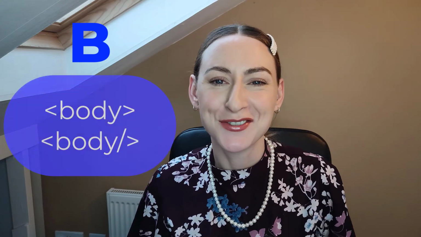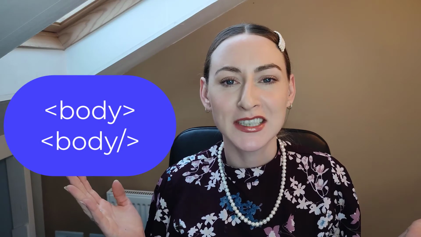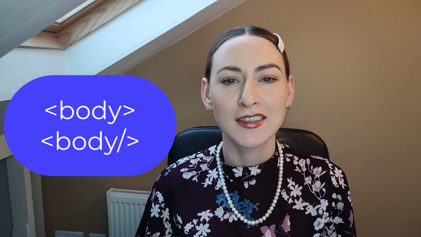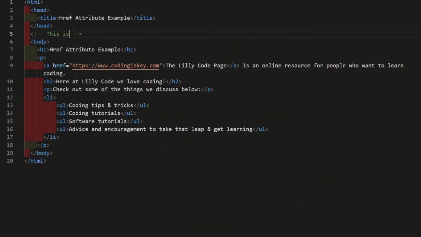So I hear you ask, what is the letter B? The letter B I have chosen for the coding alphabet is B, body, representing the body tag. The body tag is a tag used in HTML in order to mark the content that is visible on the web page.